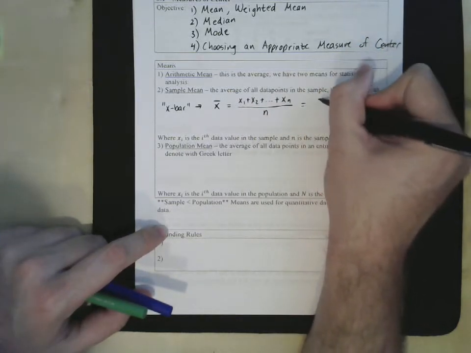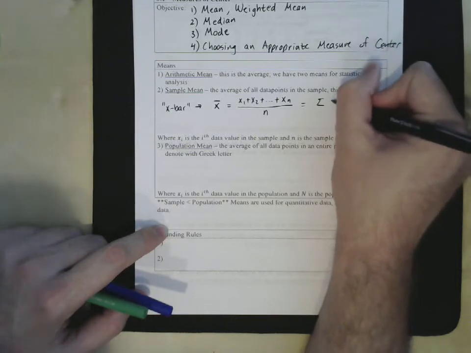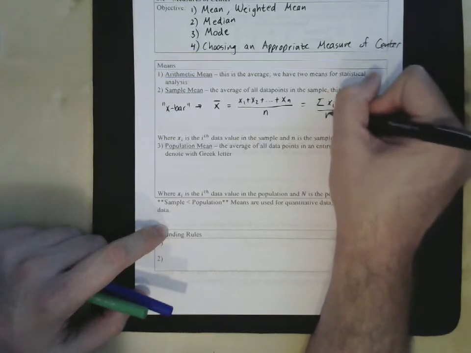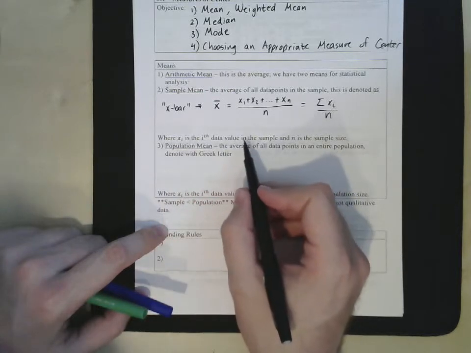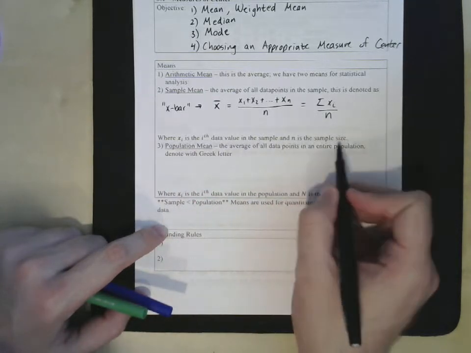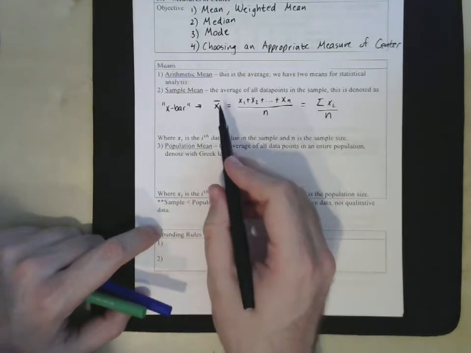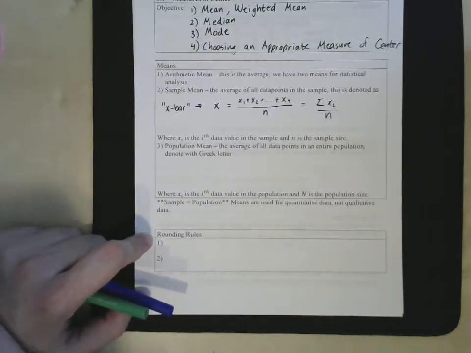And we can shorthand this as the sum of all x sub i over n. x sub i is the ith data point or data value in the sample, and n is our sample size. So that's x bar, that's our sample mean.